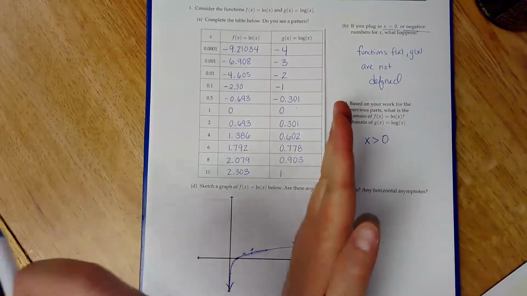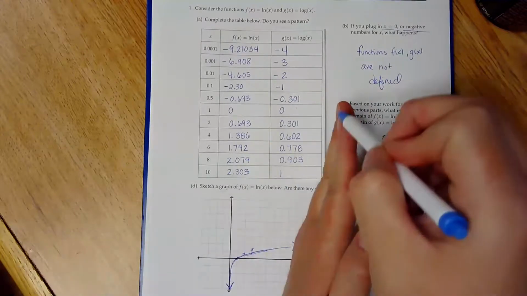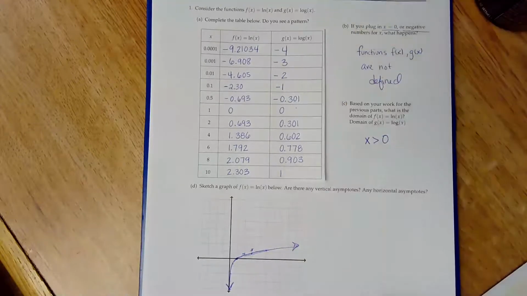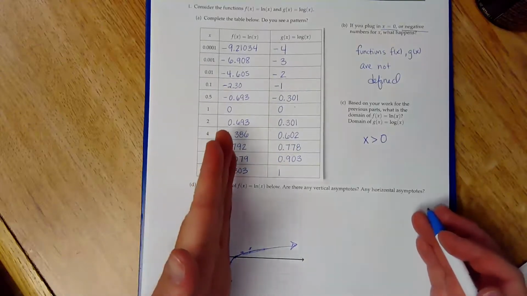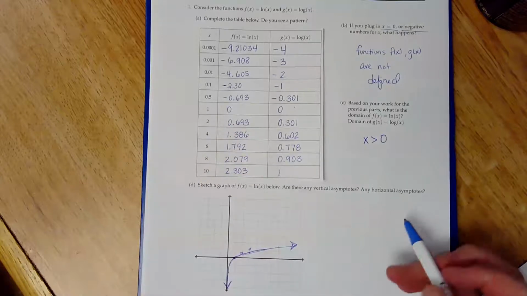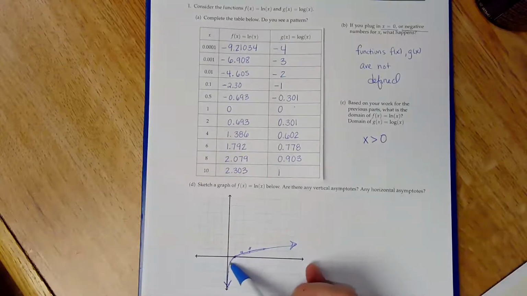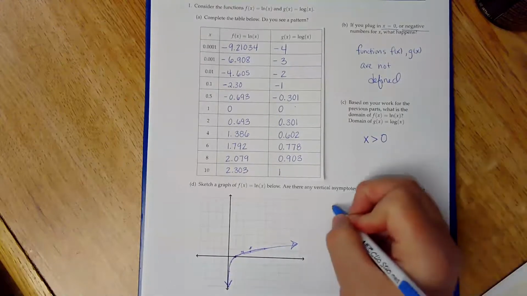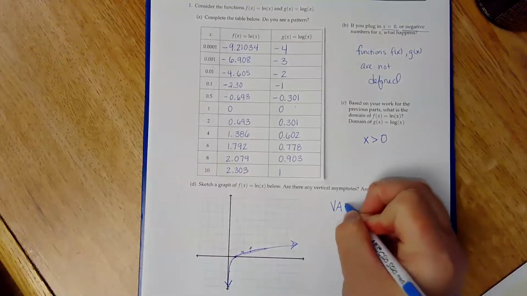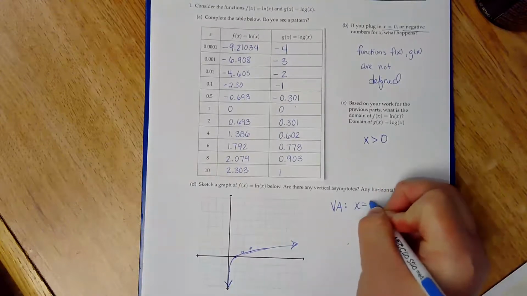So the function could be coming over here, zigzaggy or something, and hits that asymptote and then takes off to the moon or infinity and beyond. Okay, so that would be our vertical asymptote. And it does appear that we have one here, right here at x equals 0. Looks like this natural log function is going to cozy up to that line but not cross it. So for vertical asymptotes, we have x is equal to 0.